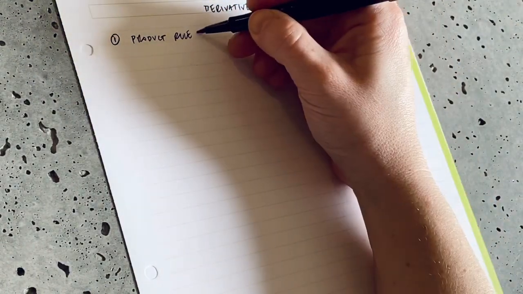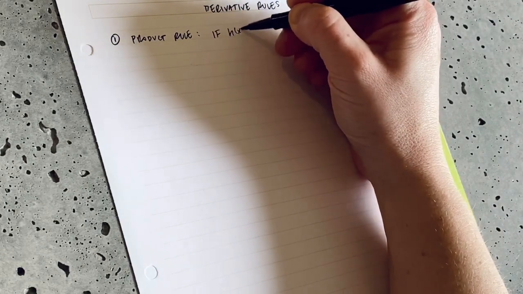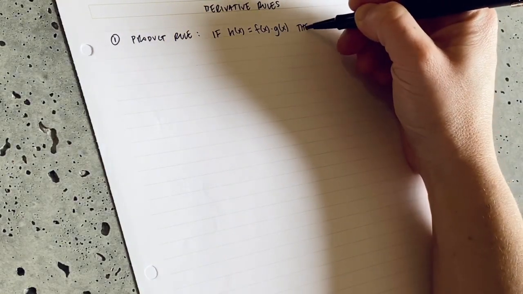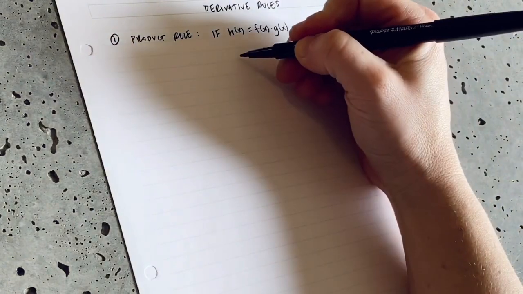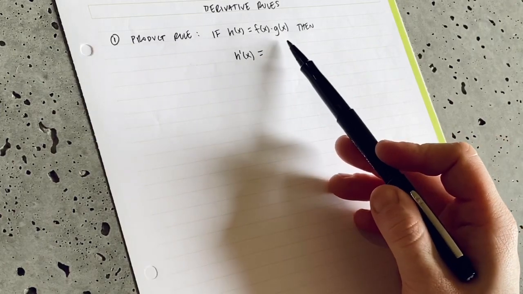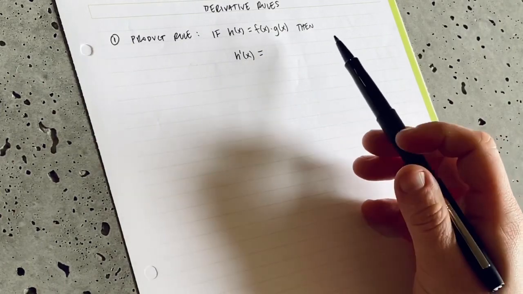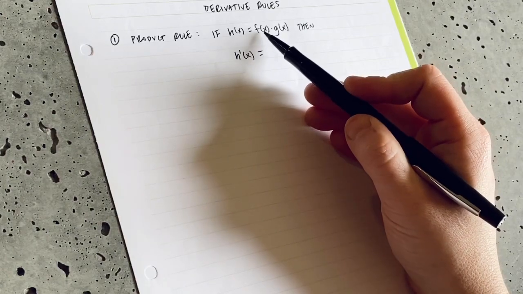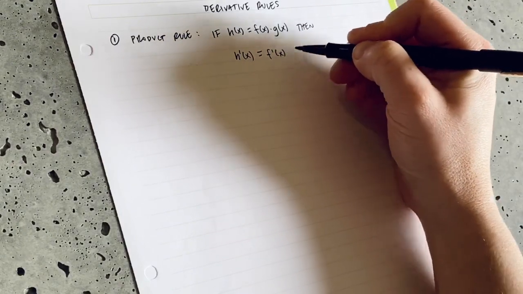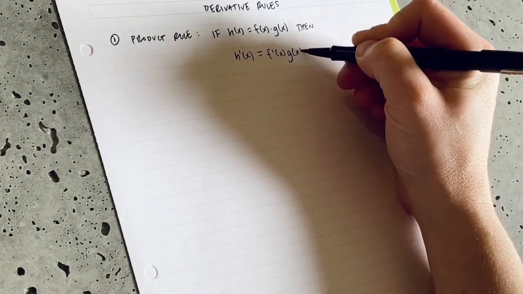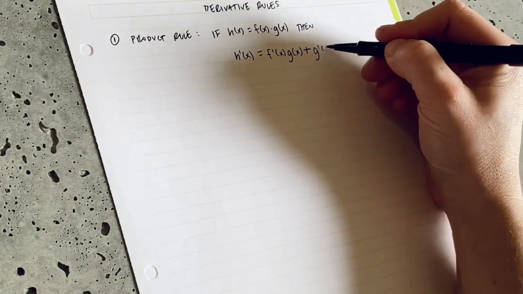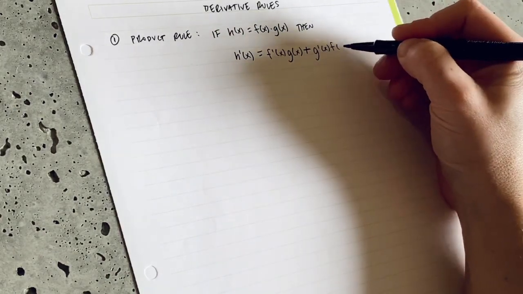And we're going to say if h of x equals f of x times g of x, then we'll say h prime of x equals what? All right, the product rule says that if two functions are being multiplied, when you're taking the derivative, you have to take the derivative of the first and then multiply by the second. So let's do that. Derivative of the first is f prime of x times the second is times g prime of x. Then you add plus the derivative of the second, g prime of x, times the first, f of x.